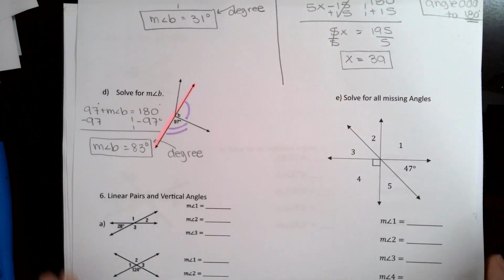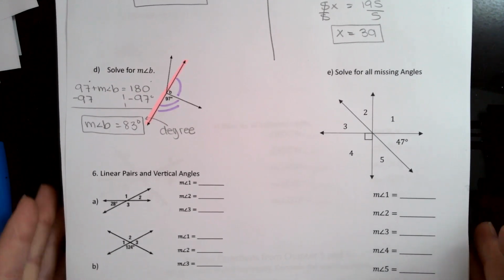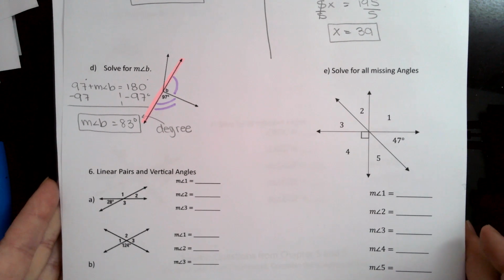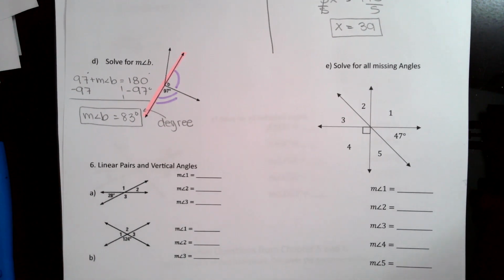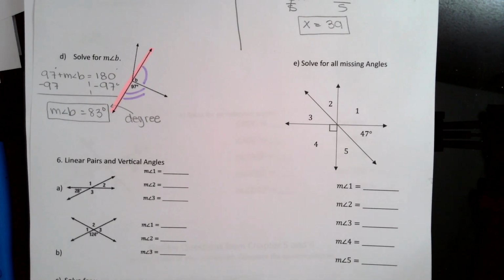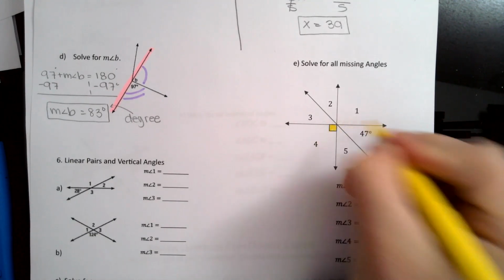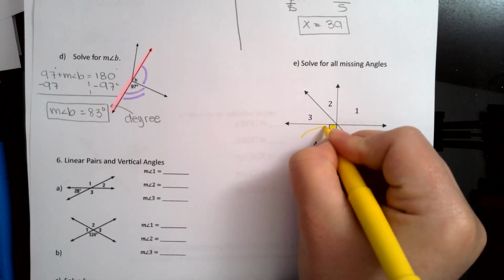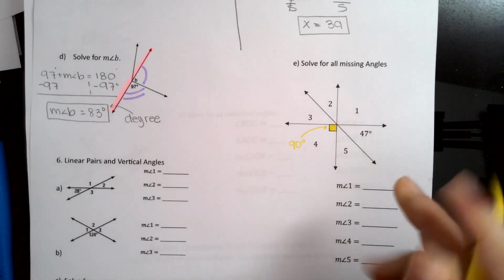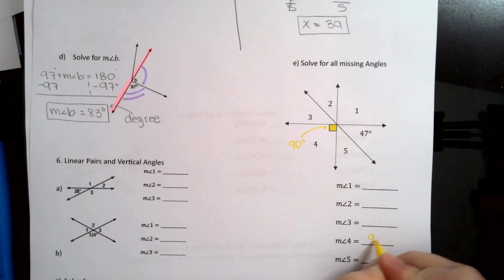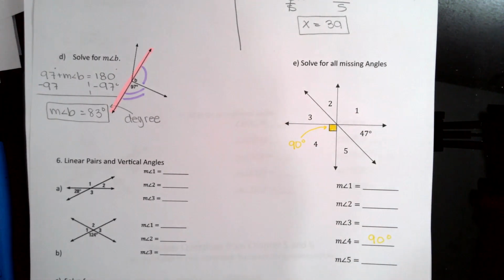Okay, for E, this one's asking you to solve for all missing angles. So do I want to right now? Yeah, that's fine. Let's go ahead and do it. I was going to skip it and come back to it, but that's okay. All right, let's go ahead and start with this 90-degree here. We know this box is 90 degrees. So immediately, the measurement of angle 4 we know is 90 degrees.